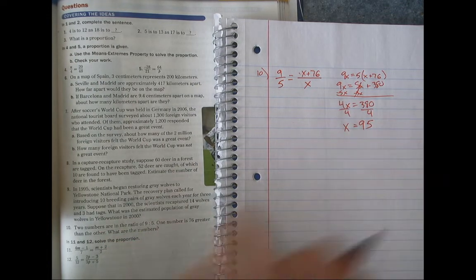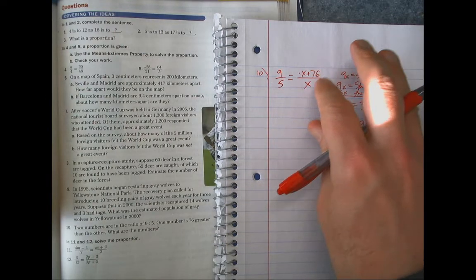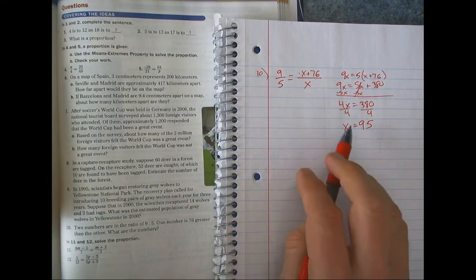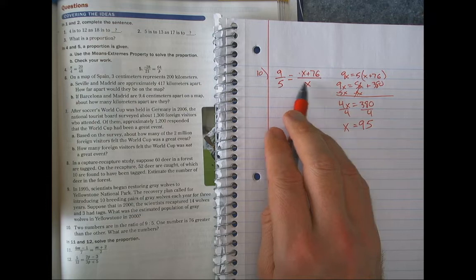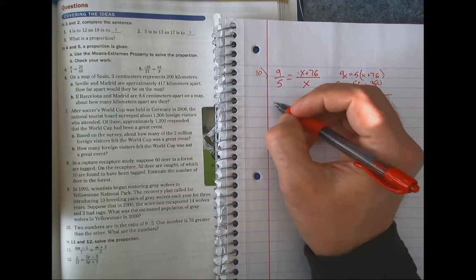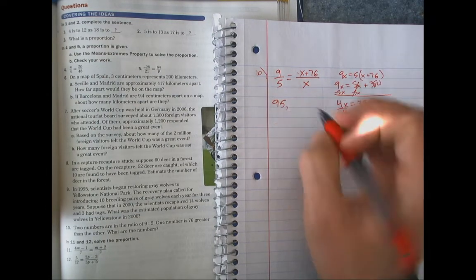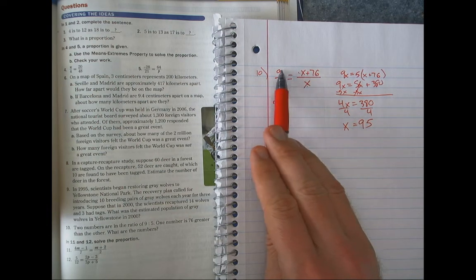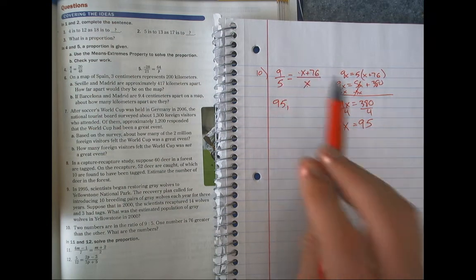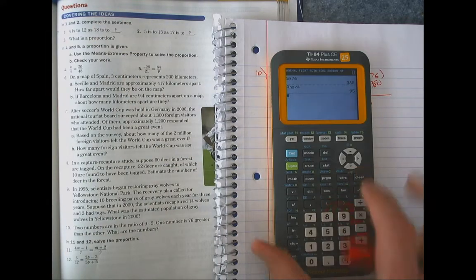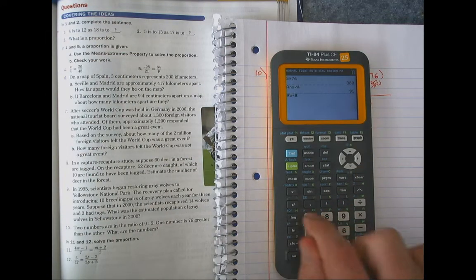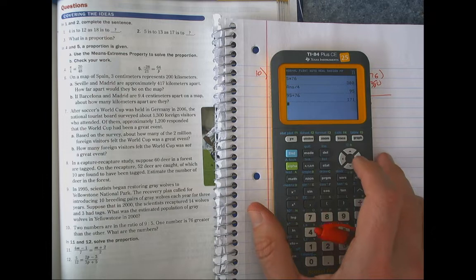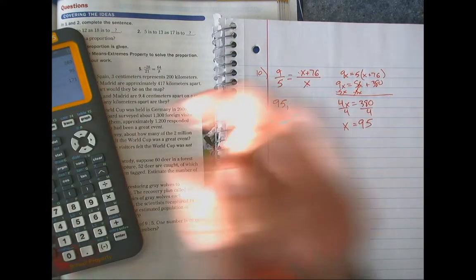So this could be the bigger number. This could be the smaller number. I need to go back and figure out, how did I set this up? So x is 95. That's this one. That would be the smaller of the 2. So one of the answers is 95. So if x is 95, the other one is the bigger one, and it's 76 more than. So I'm going to just take my 95 and add 76, and that gets me my other answer of 171.